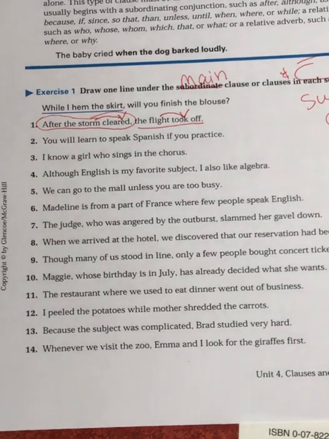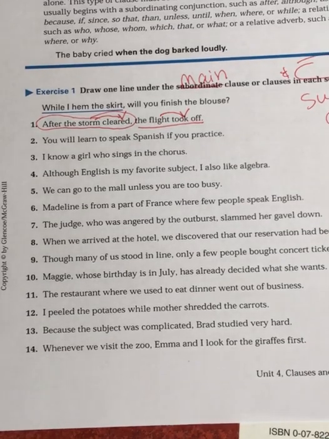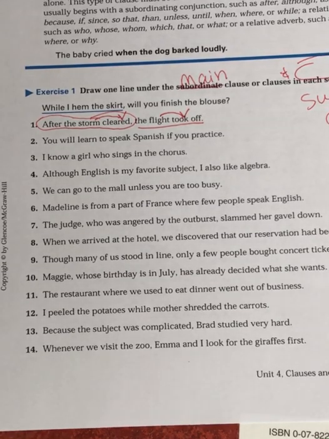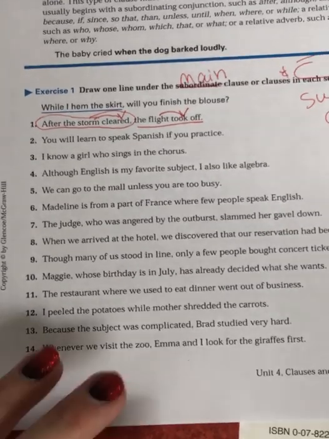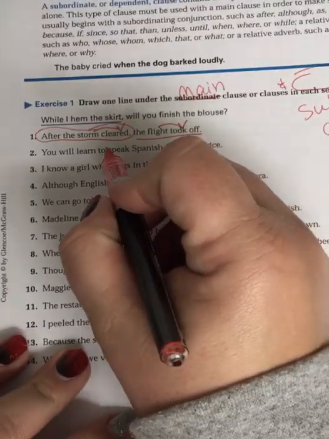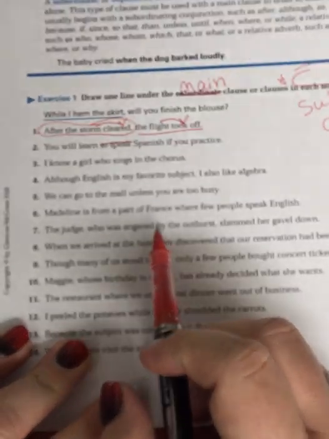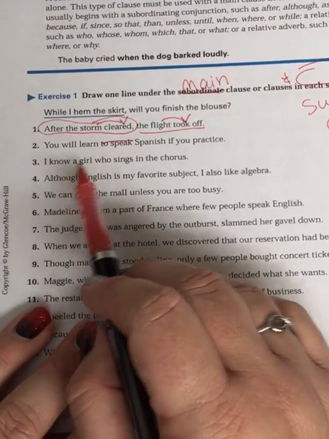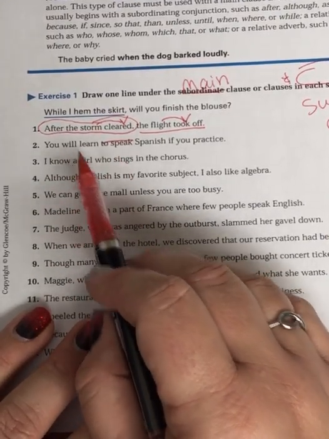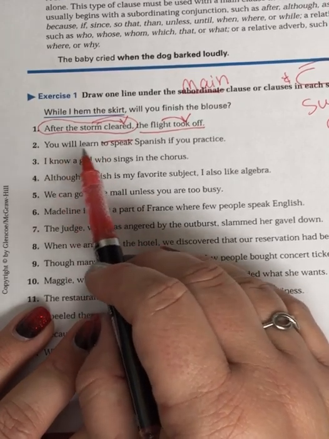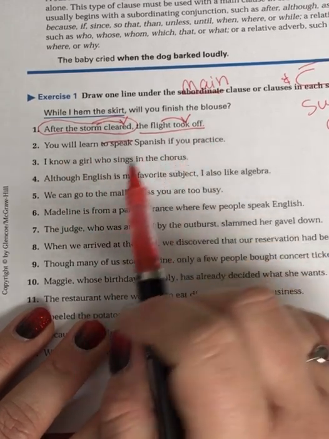Number 2, you will learn to speak Spanish if you practice. Prepositions. If you practice. Nope. If is a subordinator. If is one of those most popular subordinators. Remember what I just said? You could ignore verbs preceded by to, so we're going to ignore that. Put the two sentences together. You will learn Spanish if you practice.